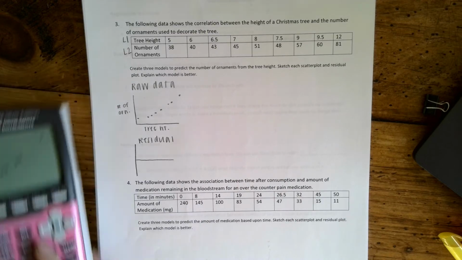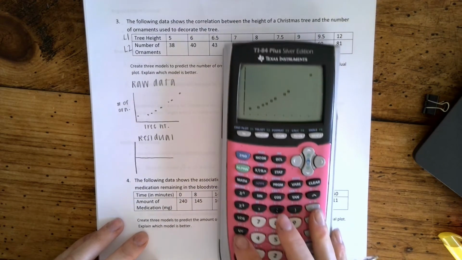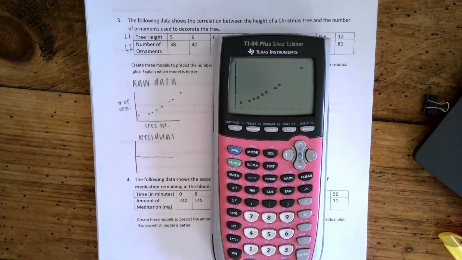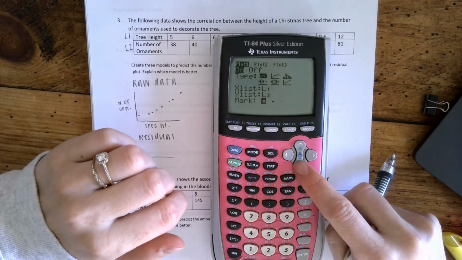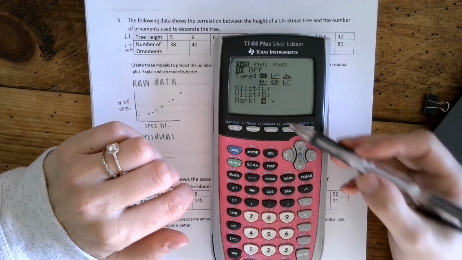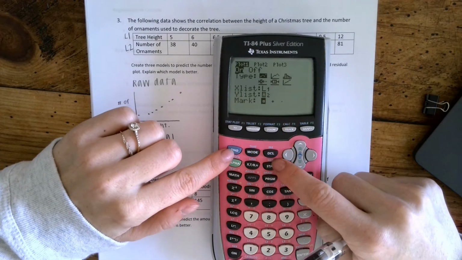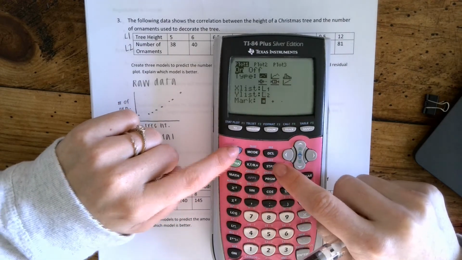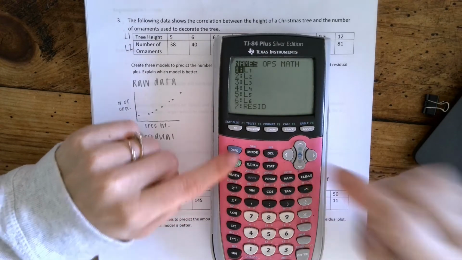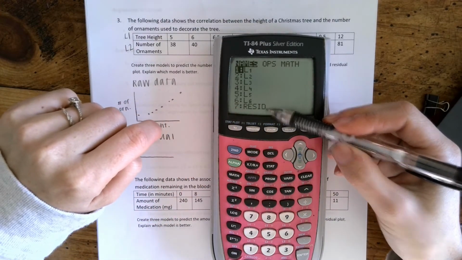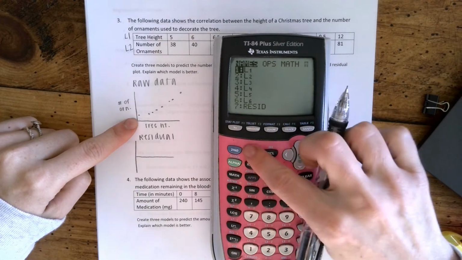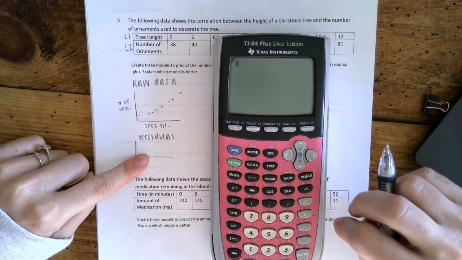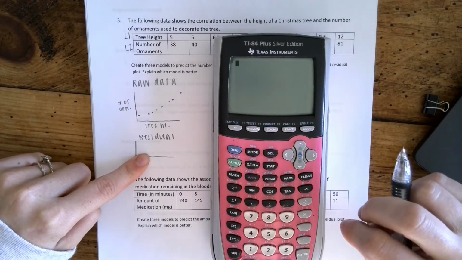Now this part is kind of tricky. In order to create a residual plot, so let's just say right now I wanted to create a residual plot. If I go to my stat plot and I change my Y list, I want this to be residual, so I'm going to hit second stat for list. This residual is not going to be correct because I have not created a line of best fit yet. I have to create that line of best fit before making a residual plot.